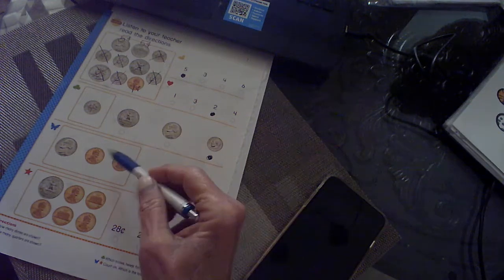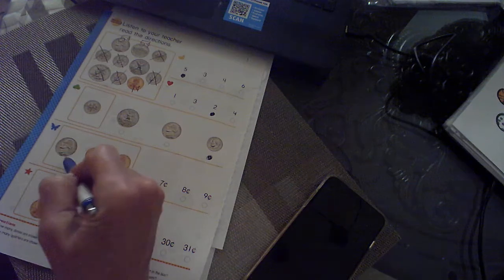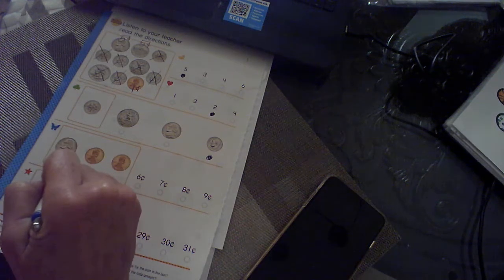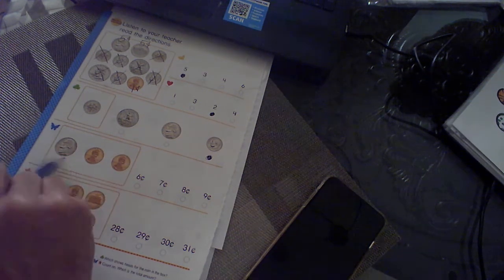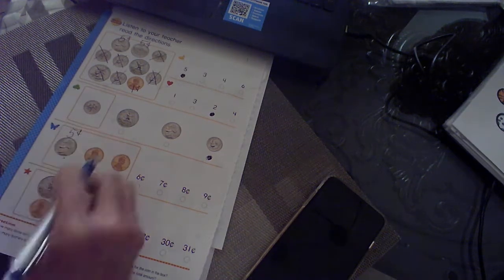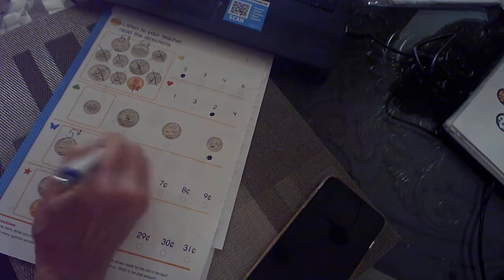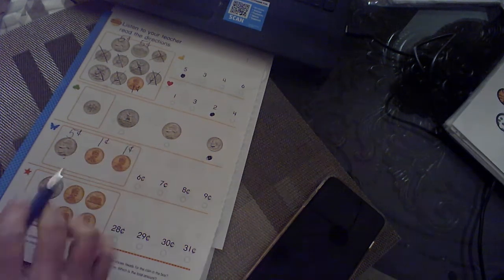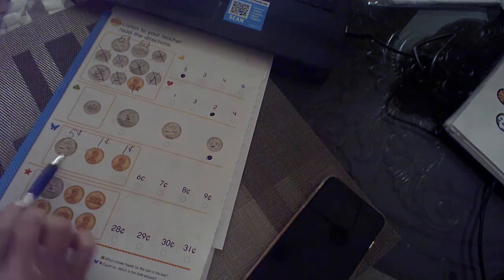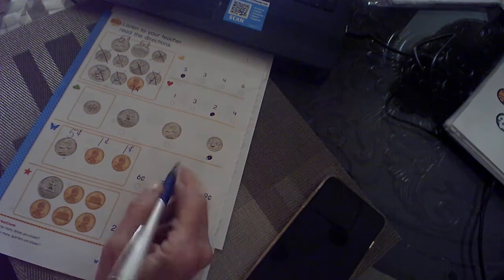Okay, let's go to the row with the butterfly, and we're going to count the money in the box. Do you know what this coin is? Correct. That's a nickel, and it's worth 5 cents. And you know those are pennies. So we say 5, 6, 7. 7 cents.